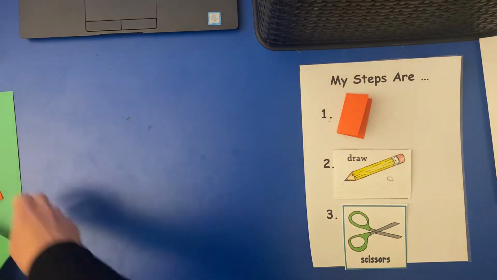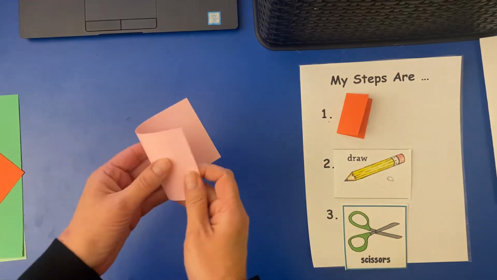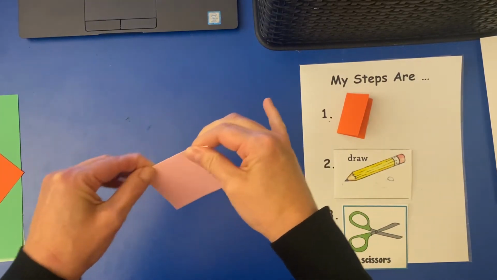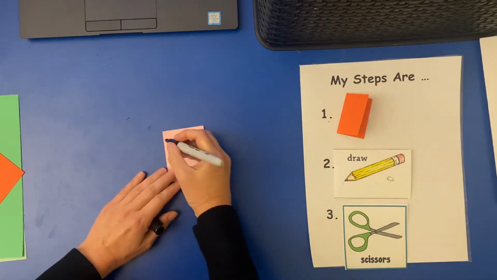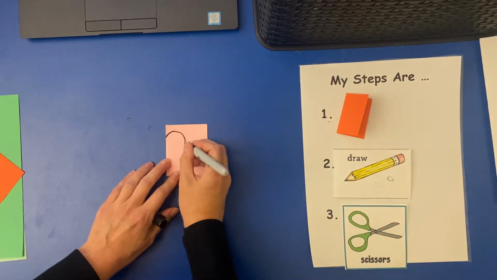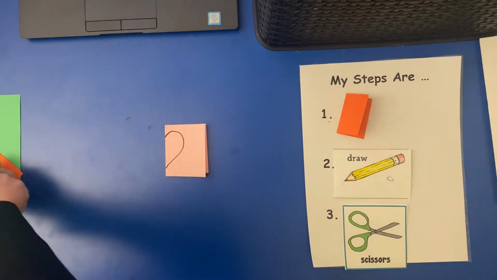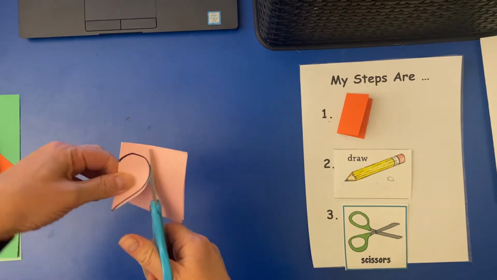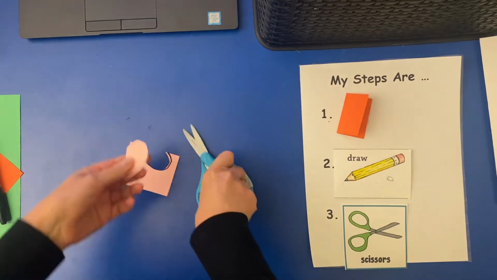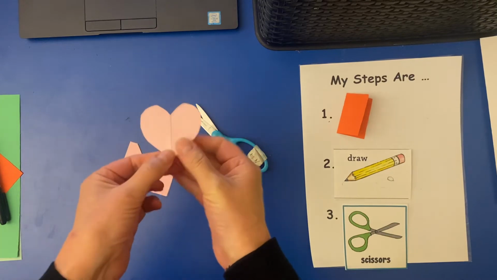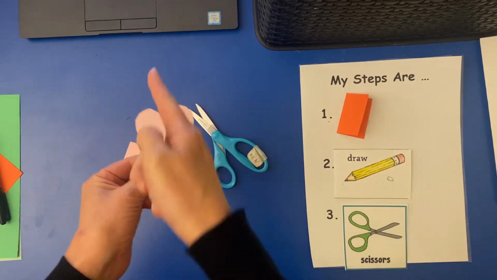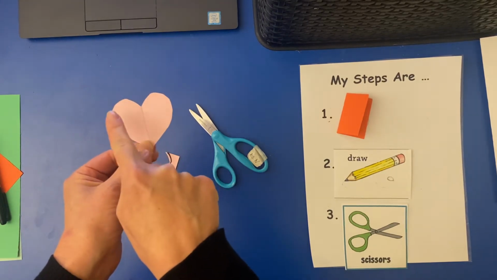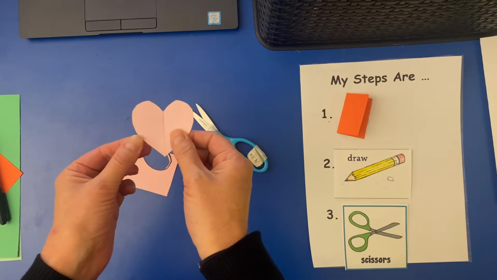Let's talk about symmetry first. Everybody knows when you fold a piece of paper in half and you draw half of a heart on it, on the fold, and then cut it out, and I'm sure you've done this many times, you get a whole heart that shows symmetry. It actually has a line of symmetry right down the center, and that means it's symmetrical. It's the same on both sides.